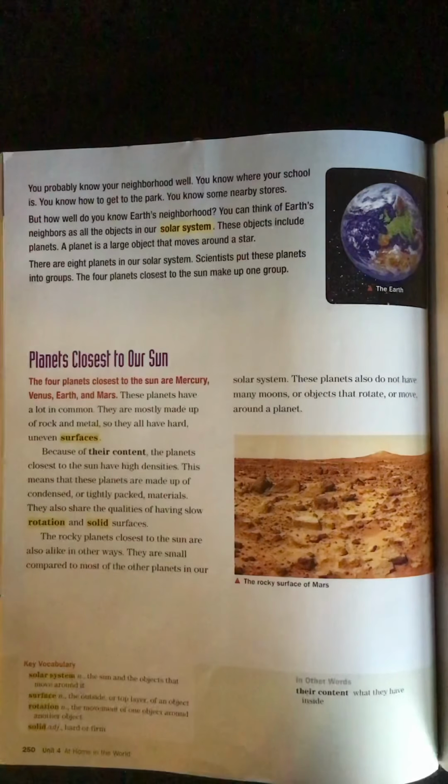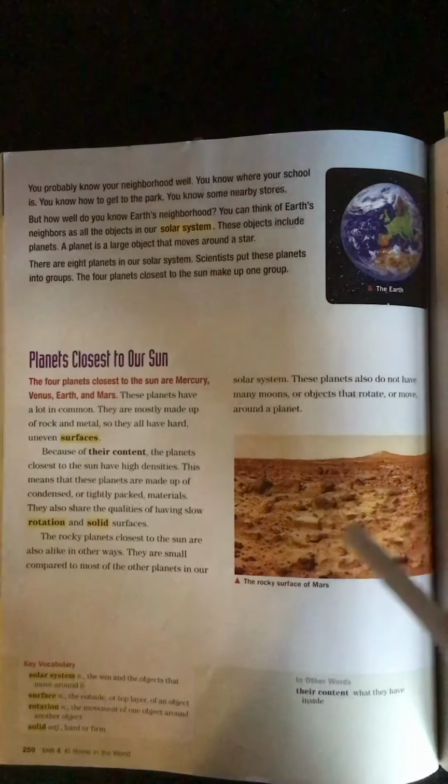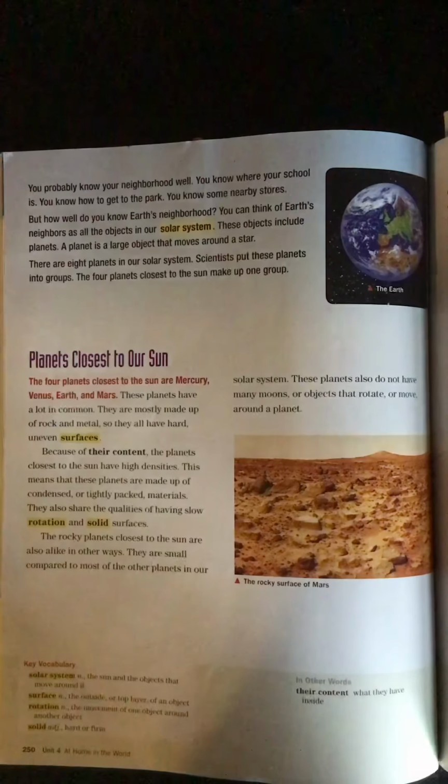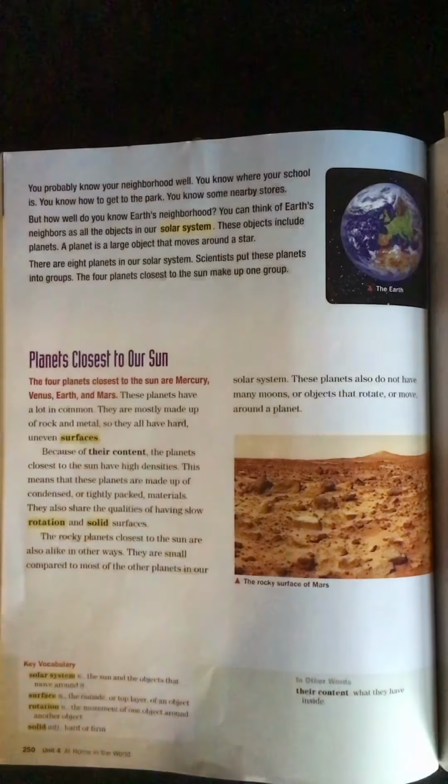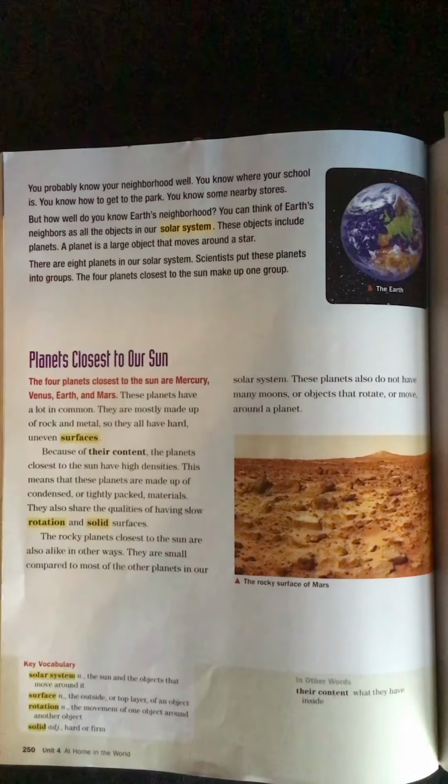These planets have a lot in common. They are mostly made up of rock and metal, so they all have hard, uneven surfaces, which you can see in the picture here. Because of their content, the planets closest to the sun have high densities. This means that these planets are made up of condensed or tightly packed materials, so they also share the qualities of having slow rotation and solid surfaces.